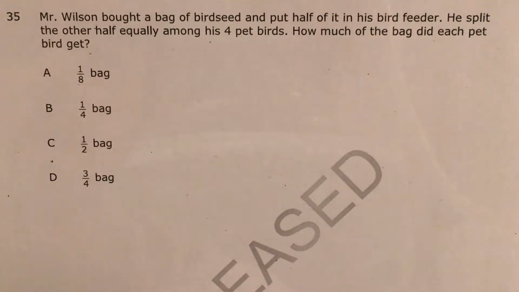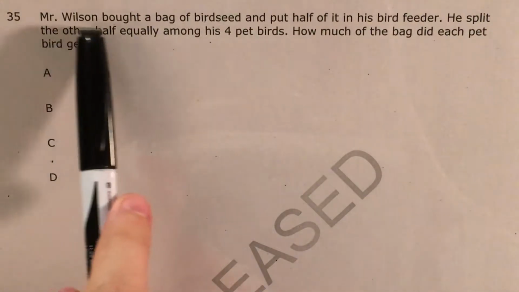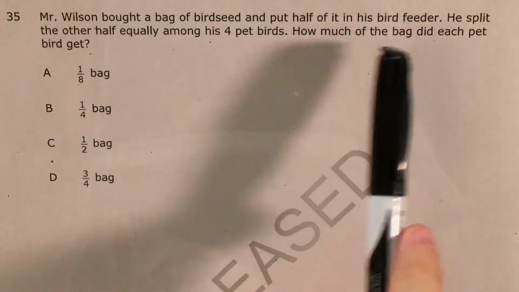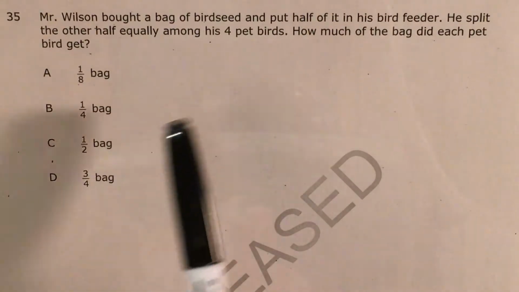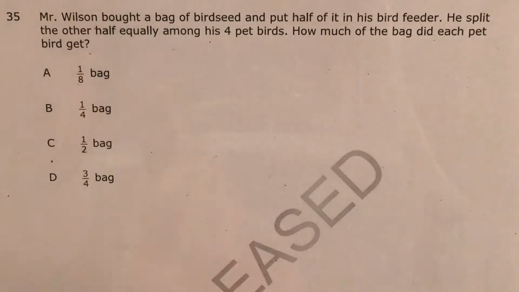This is Mr. W. Today we're going to tackle question 35 in the 5th grade math questions that North Carolina released this past school year. The question tells us that Mr. Wilson bought a bag of birdseed and put half of it in his bird feeder, and he split the other half equally among his 4 pet birds. And our job is to figure out how much of the bag that each pet bird got.